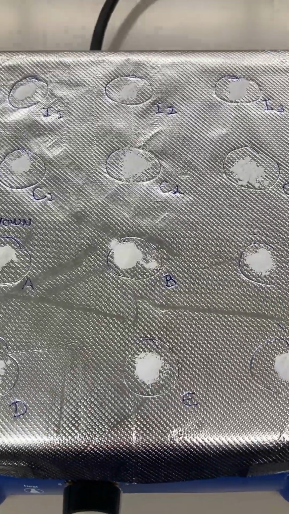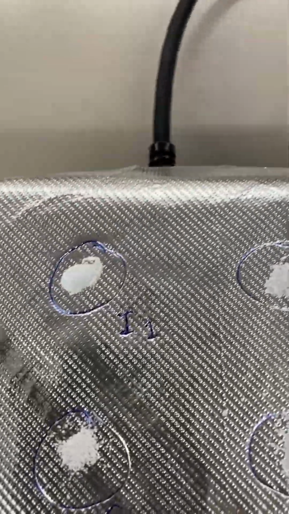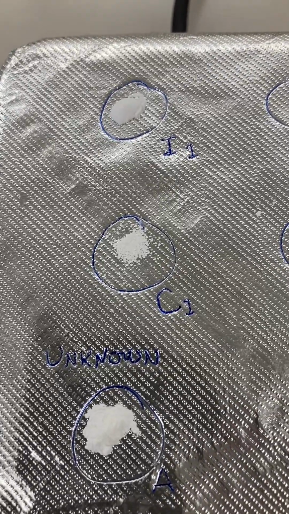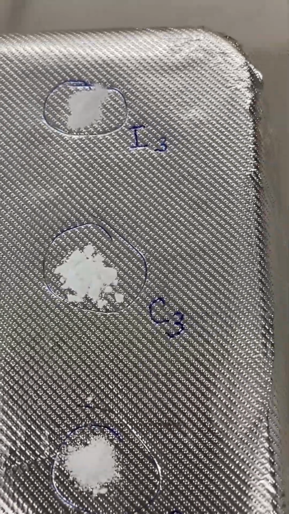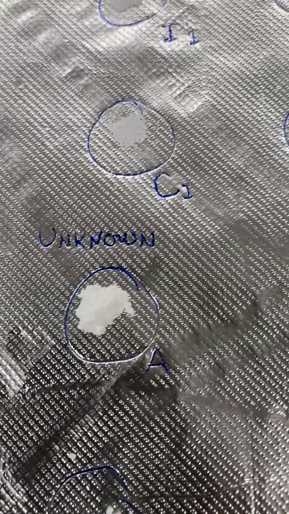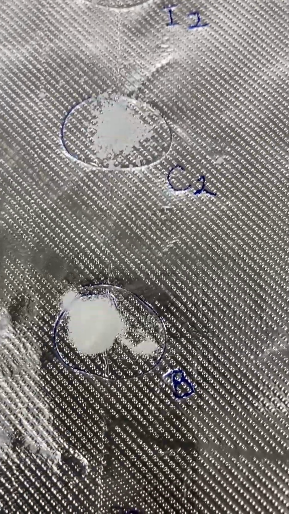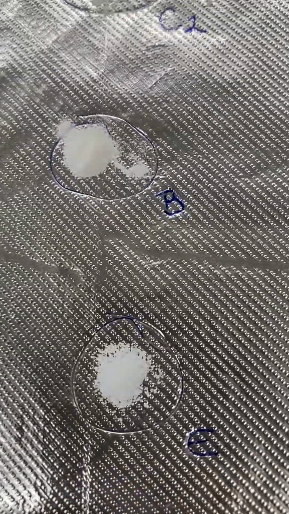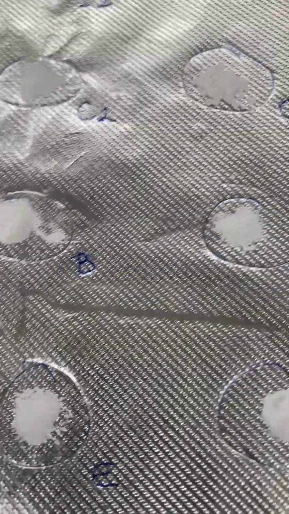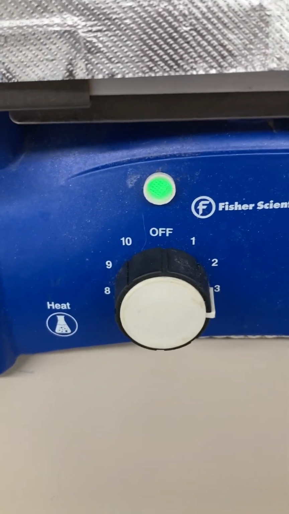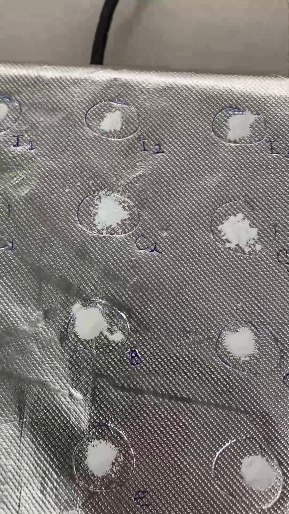Here we're looking at a hot plate with the top row having ionic samples 1, 2, and 3. The second row has covalent standards 1, 2, and 3. And our unknowns, A, B, C, D, E, and F. I've turned the hot plate on to 3, and we're going to see what melts first.